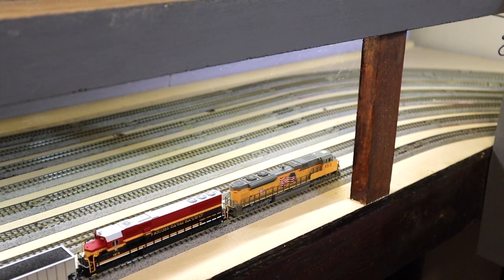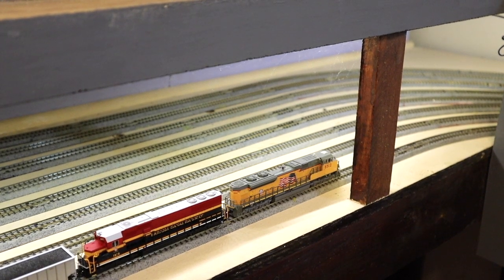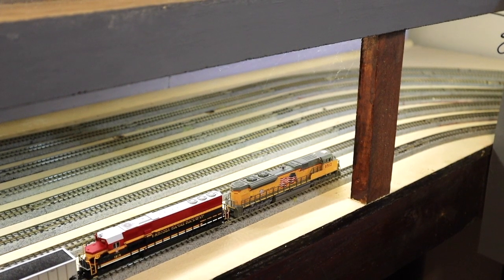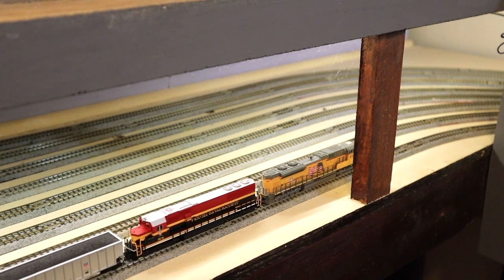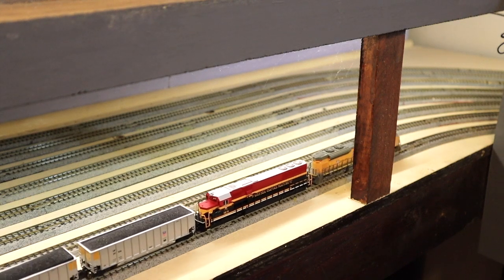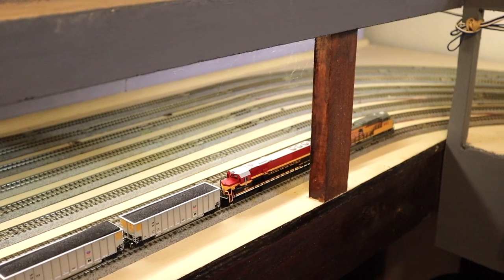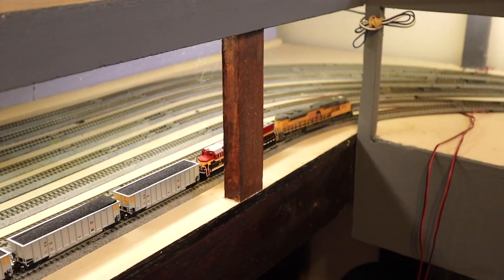Here you see that loaded coal train now in staging. It has come from the coal fields at Wyoming's Powder River Basin. Currently, it is on a track in staging representing Cheyenne, Wyoming. Now it is heading westbound, taking its cargo to somewhere in the west.